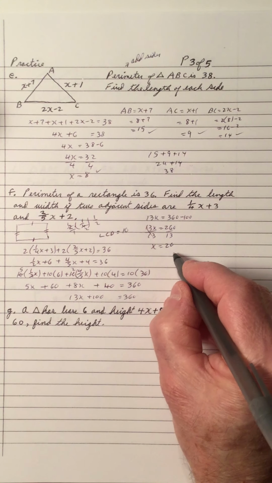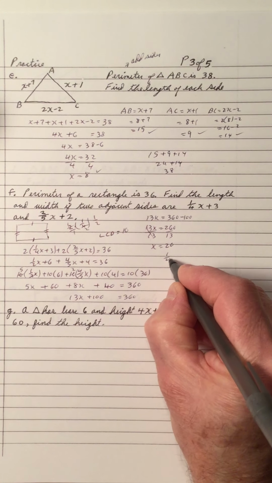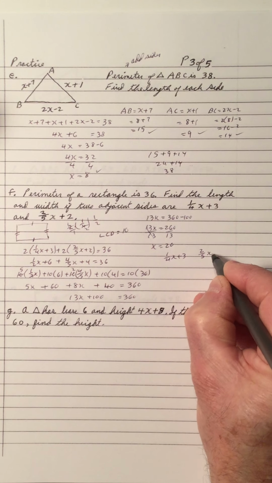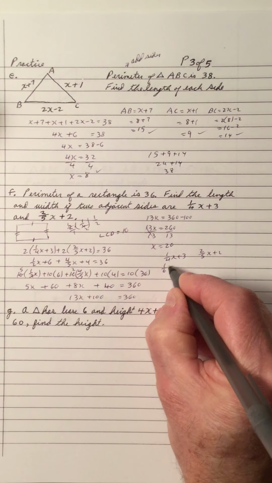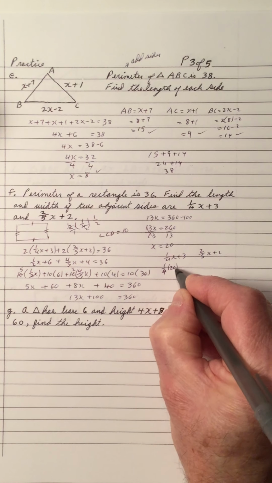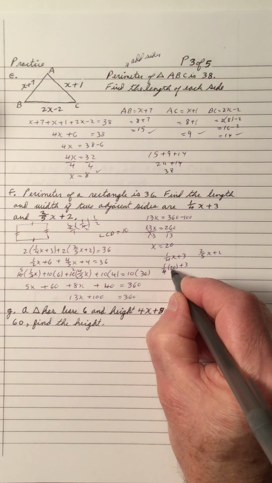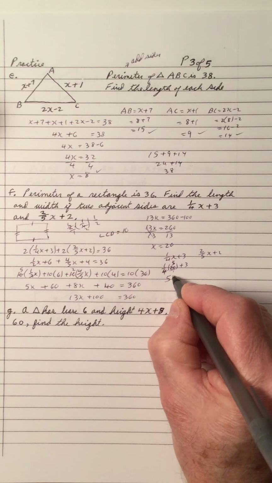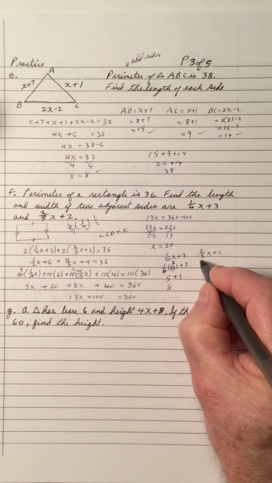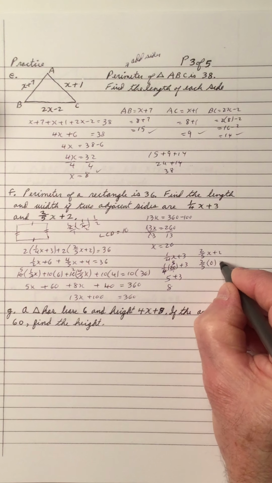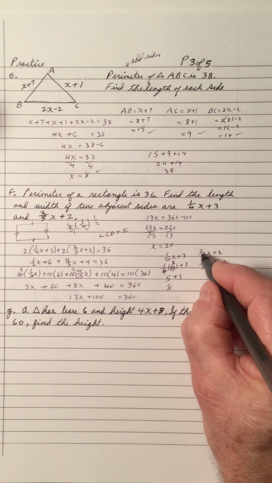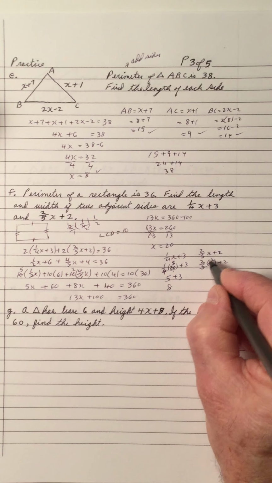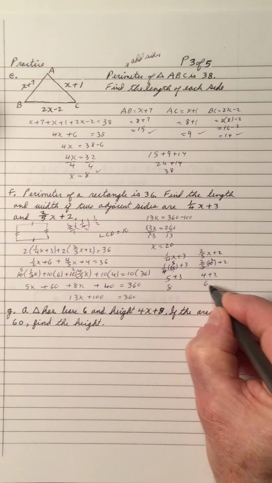So the length of the sides, one side is 1/4 x plus 3, and the other side is 2/5 x plus 2. So if I sub 20 in, 1/4 of 20 is a 5. So that's a 5 plus 3 is 8. And I put a 20 in the other side. So 2/5 of x, 2/5 times 20. 5 into 20 goes 4. 2 times 4 is 8, plus 2 is 10.